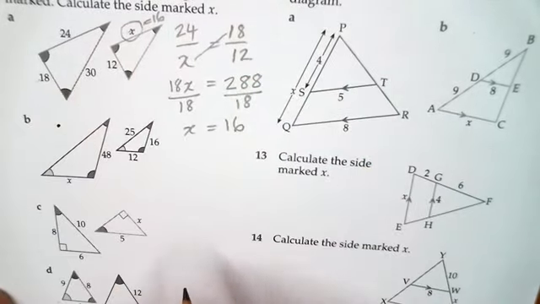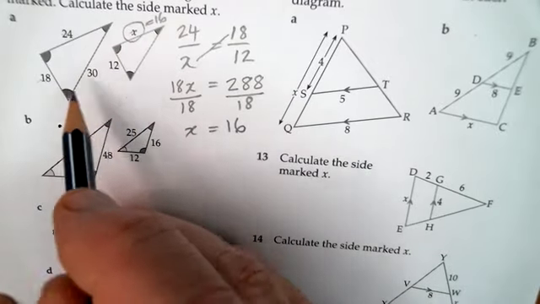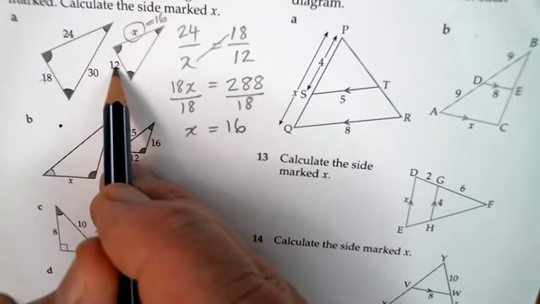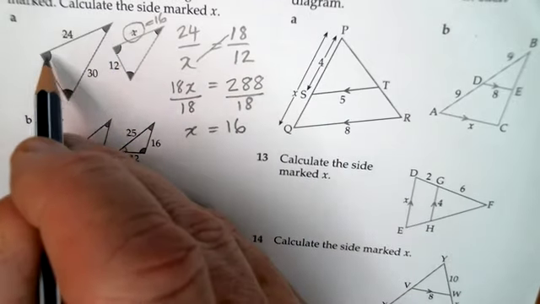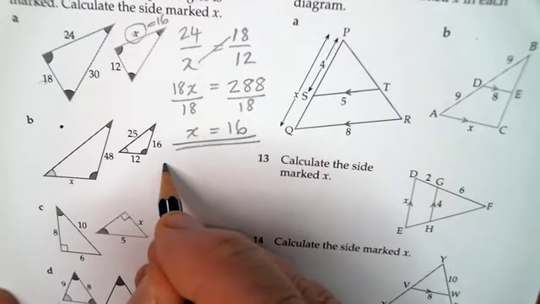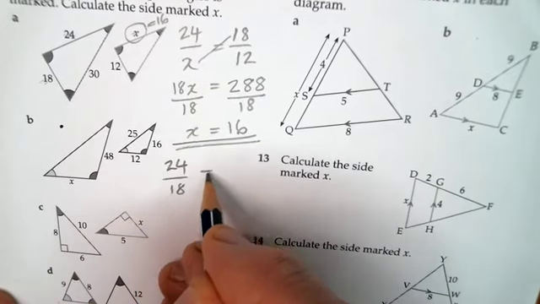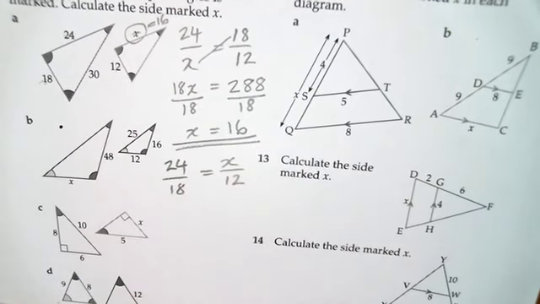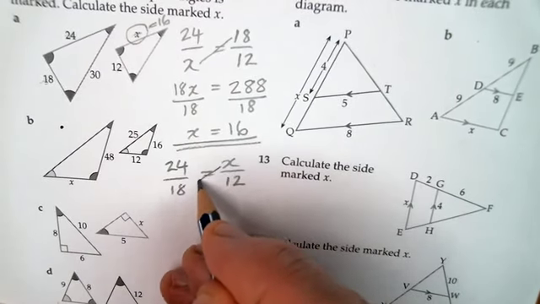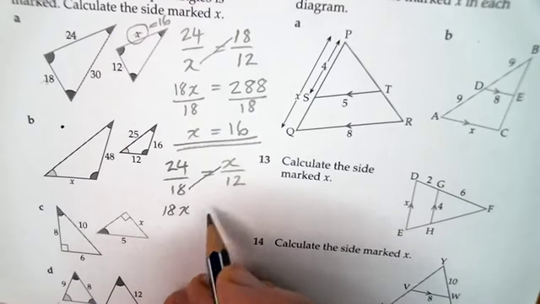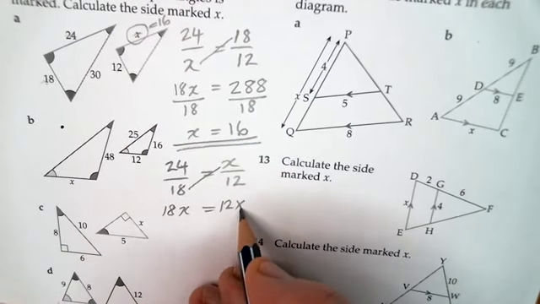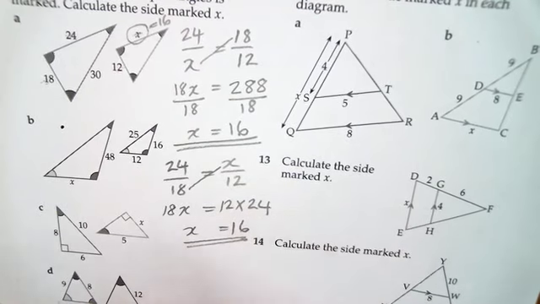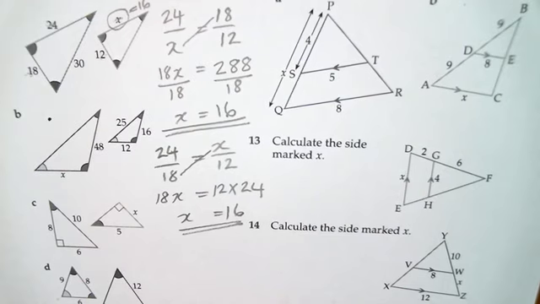Now you could have done it a different way. You could have actually gone, this side is in proportion to this one as this one is to this one. That would work too. And watch that, I go 24 to 18. So 24 is to 18 as x is to 12. And let's cross multiply, and immediately you're going to see I'm going to get 18x equals 12 times 24. And we're back to x is equal to 16 again. So we could do it either way. Either way would work perfectly well.